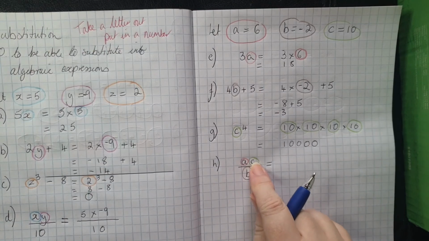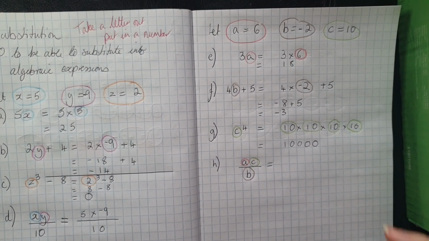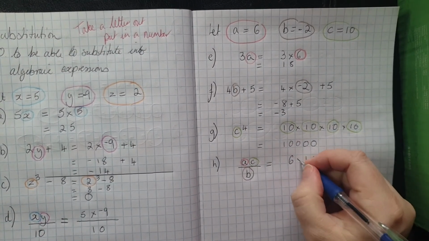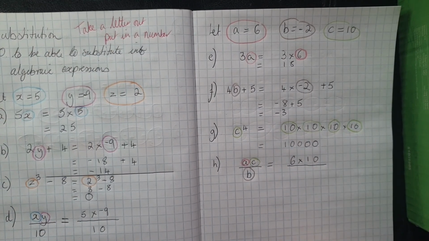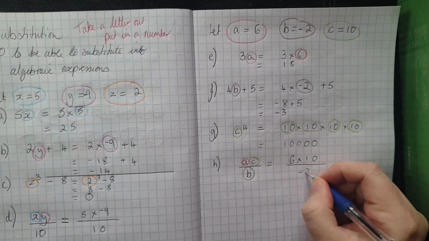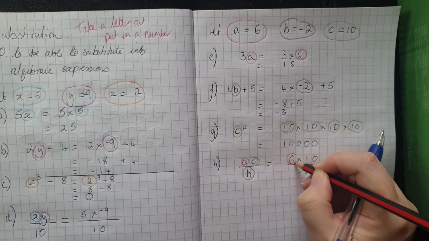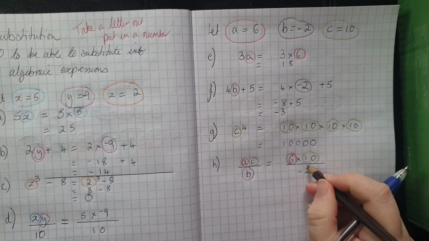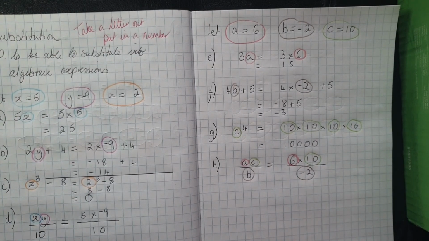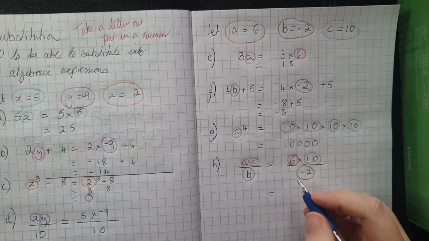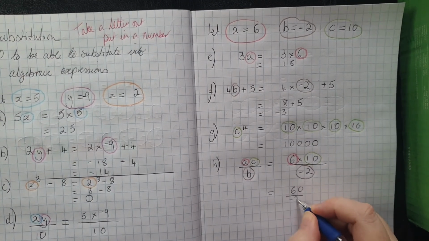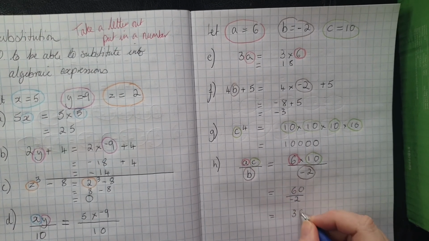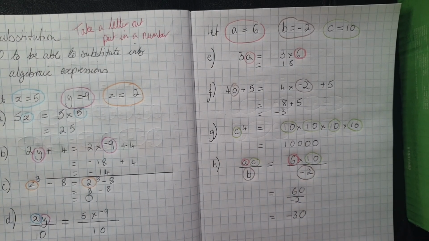Okay, so we've got AC over B. So we know that A is 6, C is 10, and because they're written together without a gap, we are multiplying all over B, which is -2. So again, I'm going to put my colours on there so I know where it's come from. Again, I gain no marks by doing this, but it helps develop my understanding and my reasoning. So we have 6 times 10 is 60 all over minus 2. So 60 divided by 2 is 30, but because it's minus 2, the answer is minus 30.